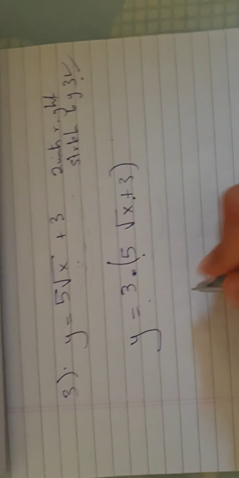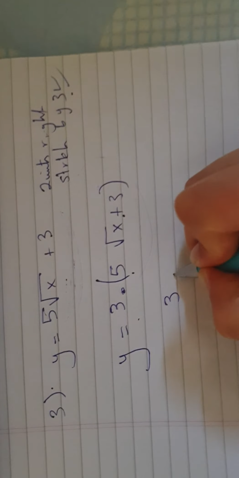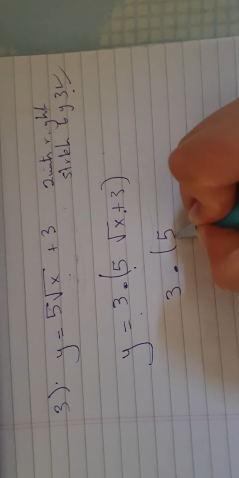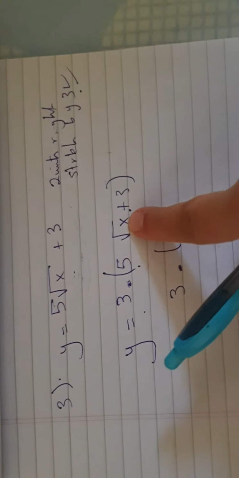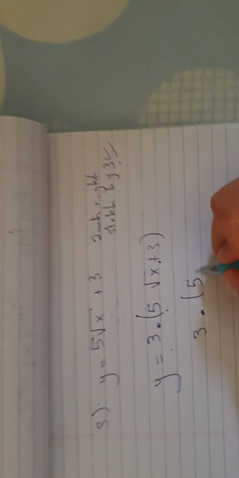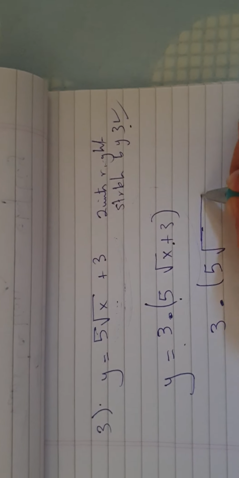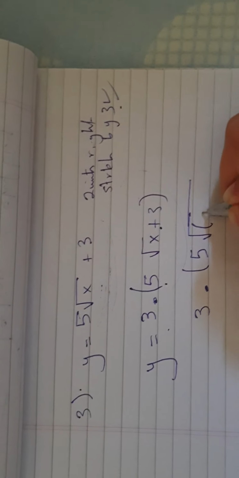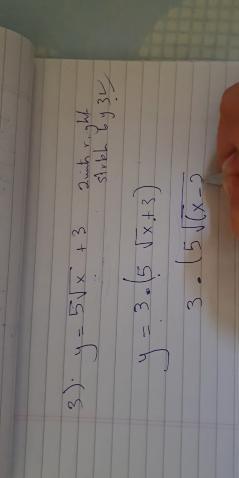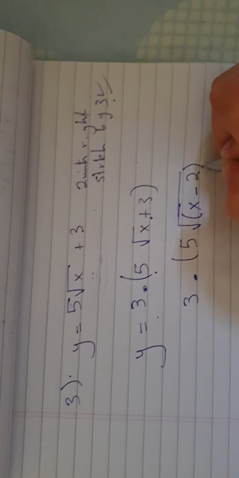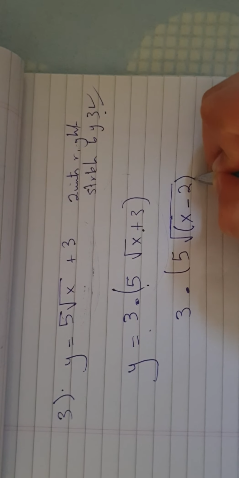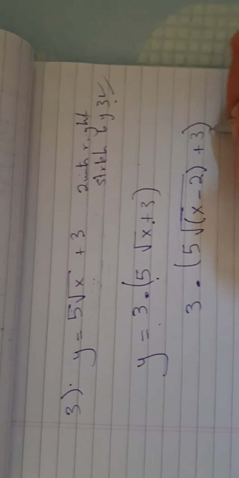So how can I put this? So 3 multiply 5. Where is x? X is under the square root. So put a square root, and then for the x itself, I'm going to put a bracket inside, and then x minus 2. Close the bracket underneath the square root, and then plus 3.